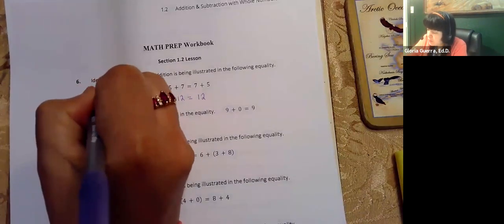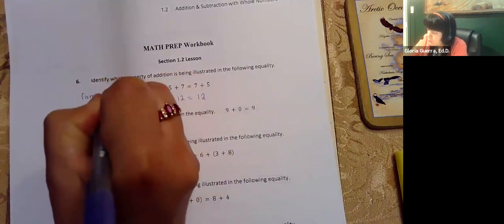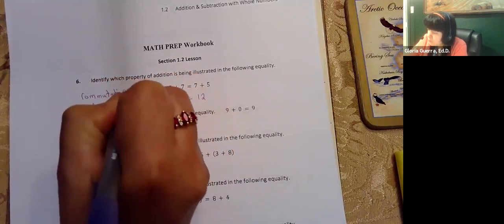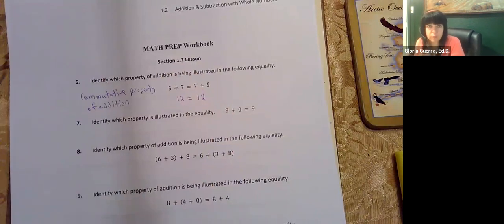But this again, as far as properties go, that's going to be commutative property of addition. And again, if you have to explain to your buddy why, how do you know that? You could just simply say because the position of the numbers 5 and 7 changed.